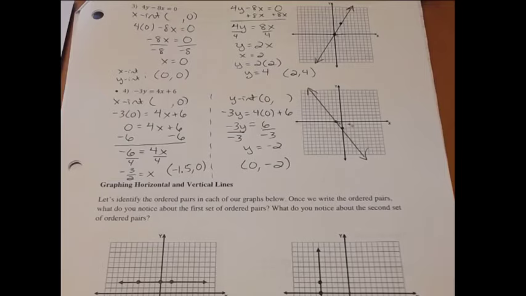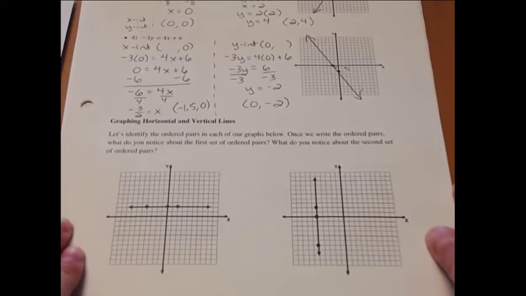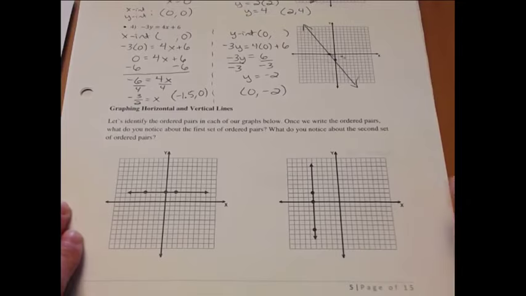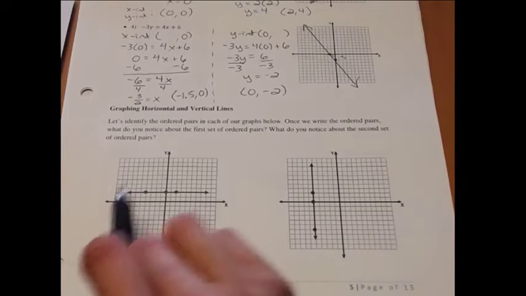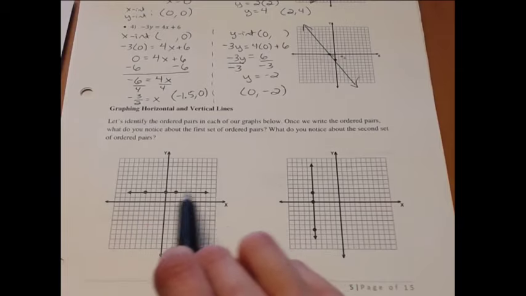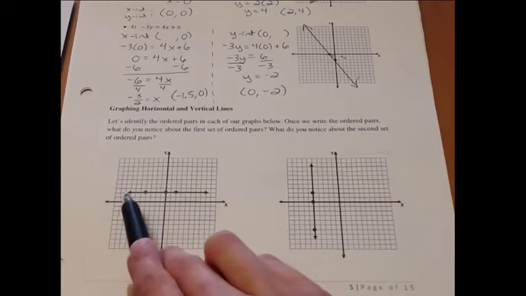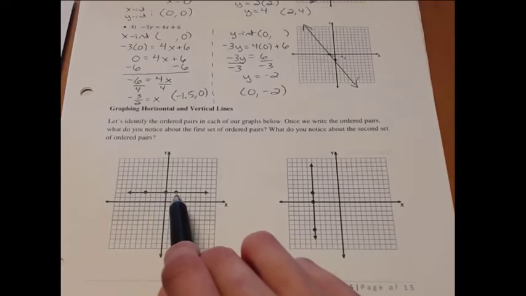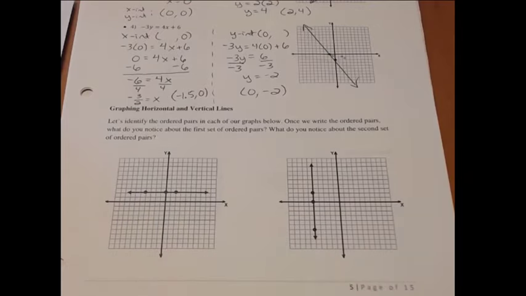All right, beautiful. So let's talk about graphing horizontal and vertical lines. For this first line here, our horizontal line, I want us to notice these 3 points that I've plotted on this line, and I want to have a discussion about it so we know what's happening.